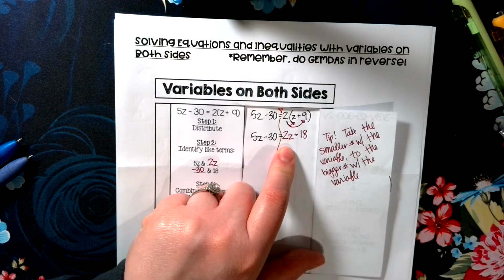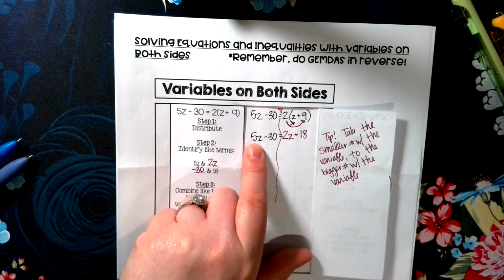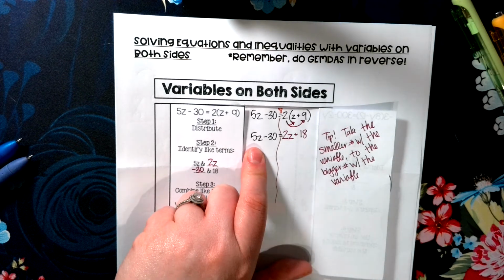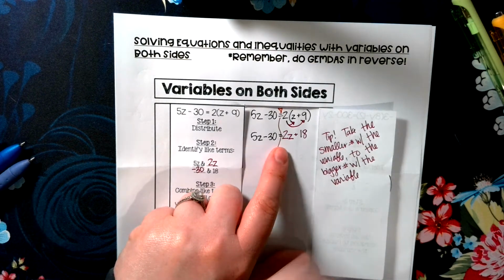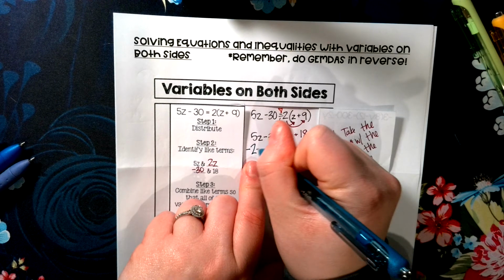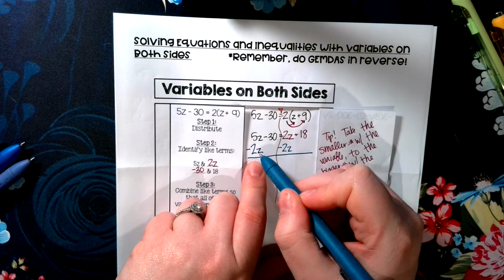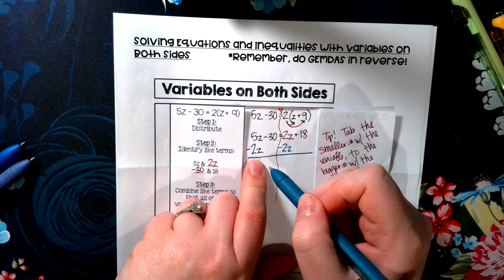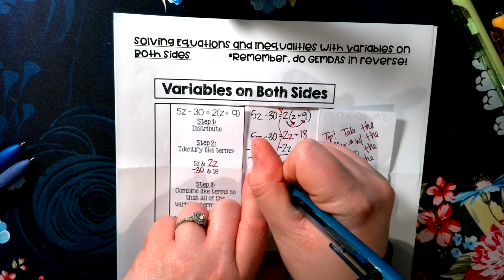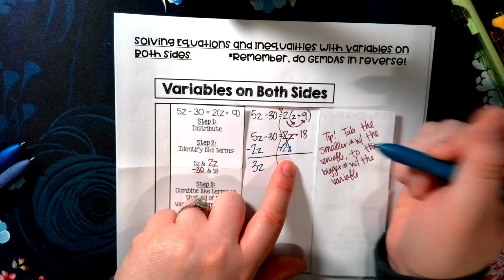So like I said, I want to take this 2z and bring it over to that 5z. How do we get stuff to the opposite side? We do our opposite operations, those inverse operations. So for me to get rid of 2z, since that's positive, I have to subtract 2z. I can't subtract 2z from 30 because those are not like terms. That 2z has to be subtracted from the 5z. So 5z minus 2z is equal to what? 3z. This 2z and that 2z cancel each other out.